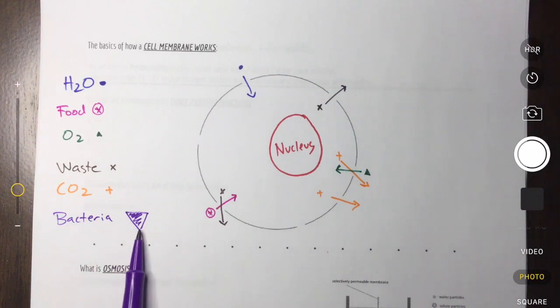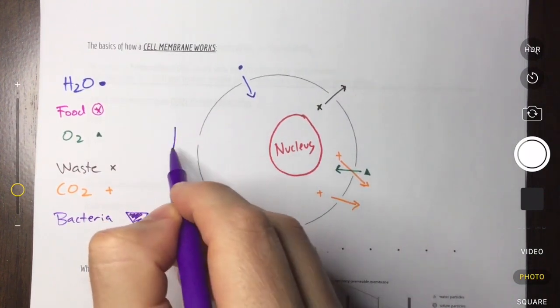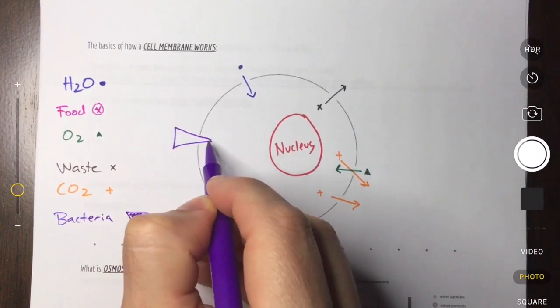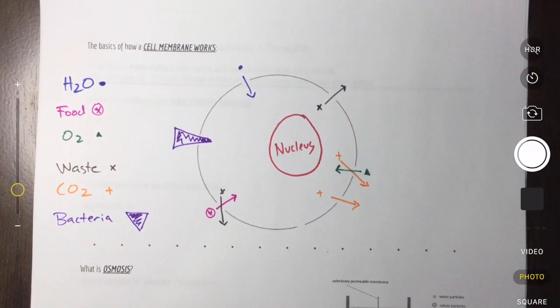So if we have something, let's say bacteria, that is shaped like so, kind of like a really oversized triangle, we can see that based on that shape and that size, the bacteria is not going to be allowed into that doorway. It might get partway in, but it's not going to be able to get all the way in, and therefore it's not going to be able to harm the cell.